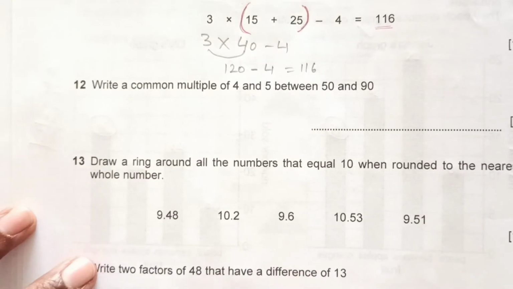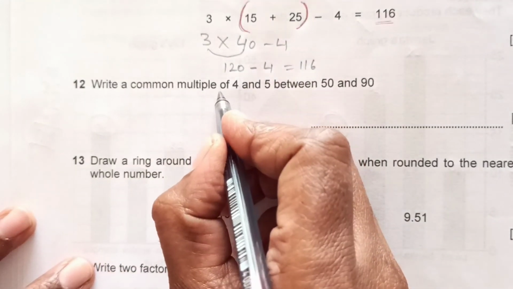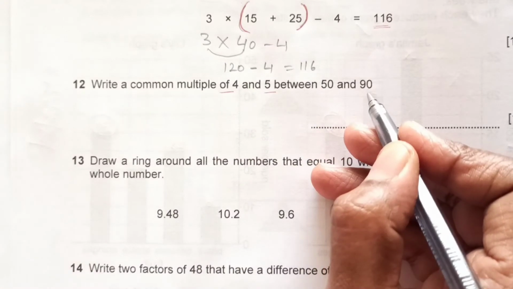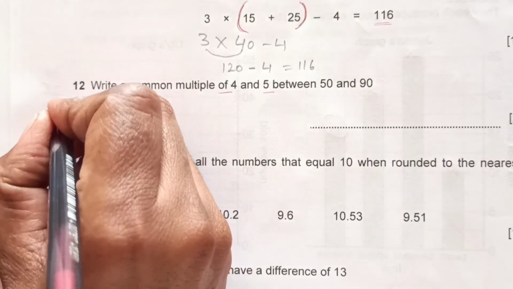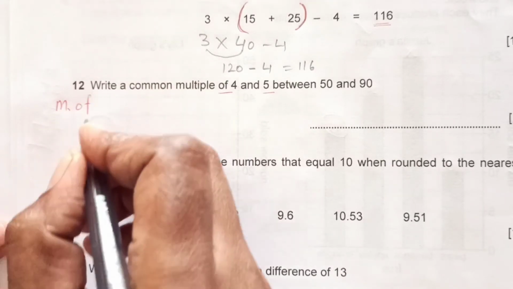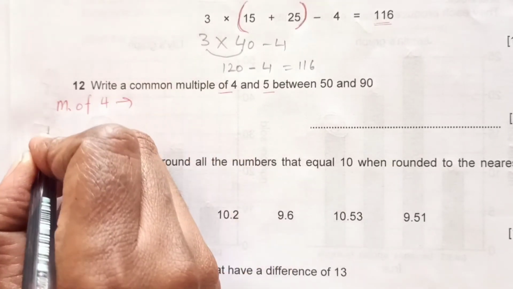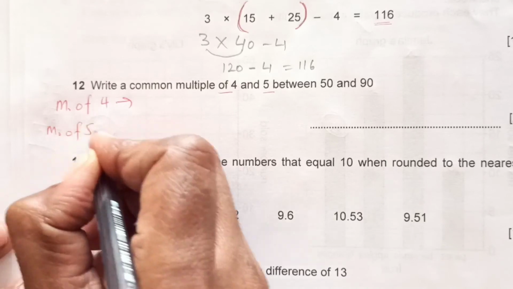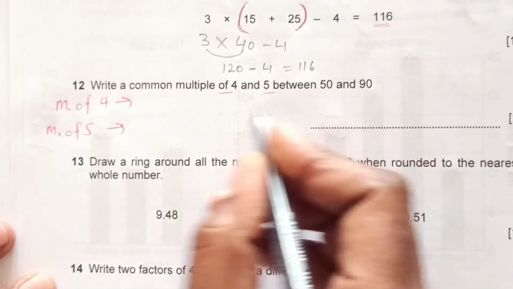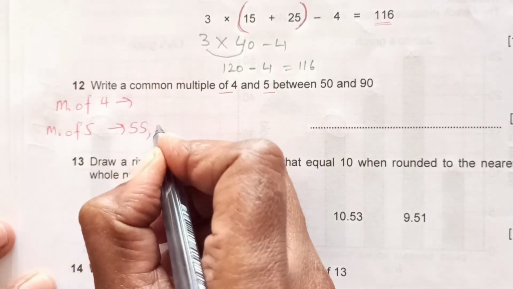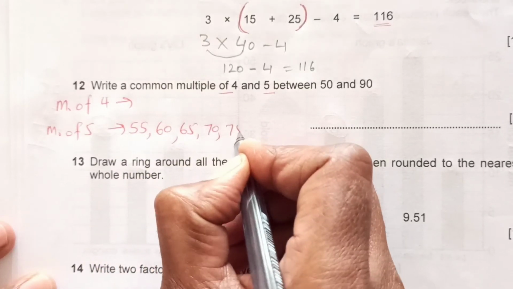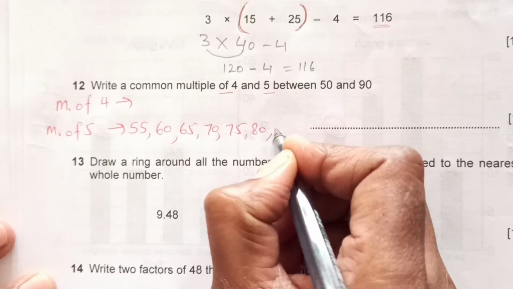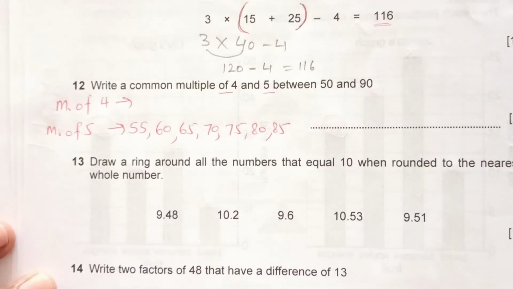Now question number 12. Write a common multiple of 4 and 5 between 50 and 90. So we are starting from 50. First I will write down multiples of 4, then I will write multiples of 5 after 50. After 50 it will be 55, 60, 65, 70, 75, 80, 85 between this. So I have written that.